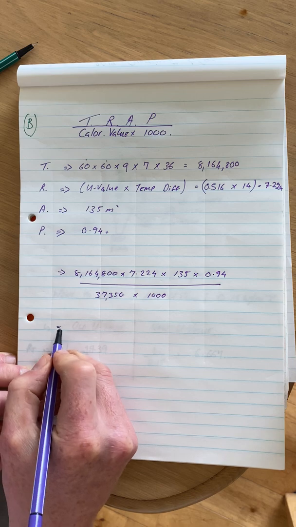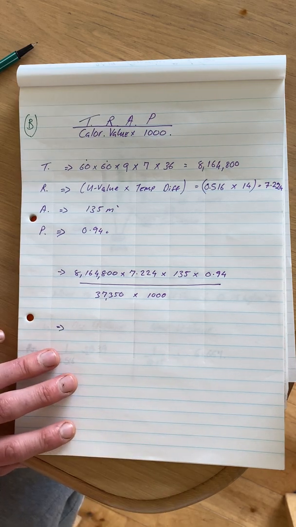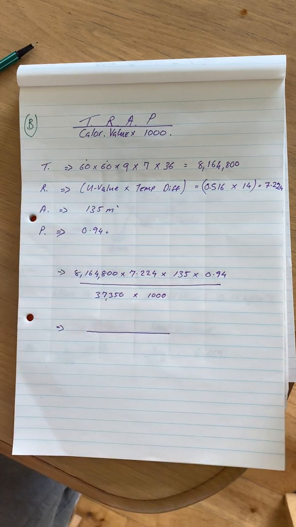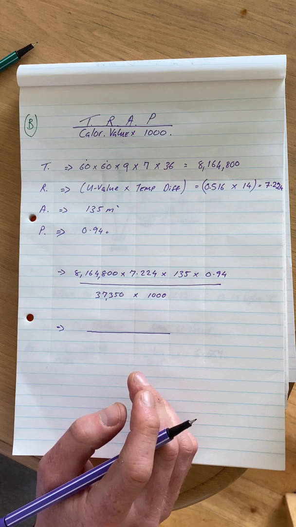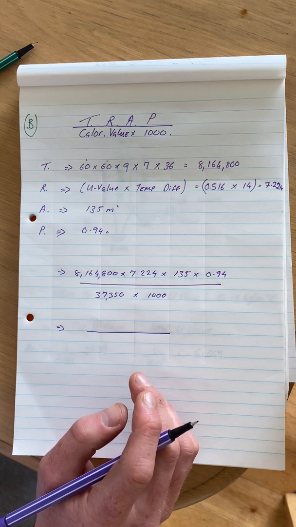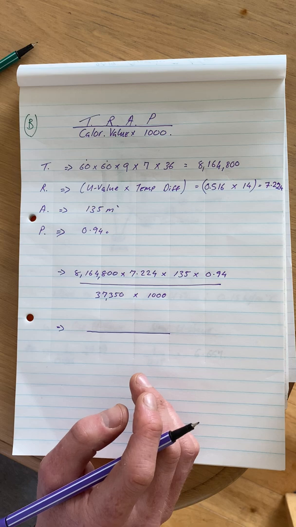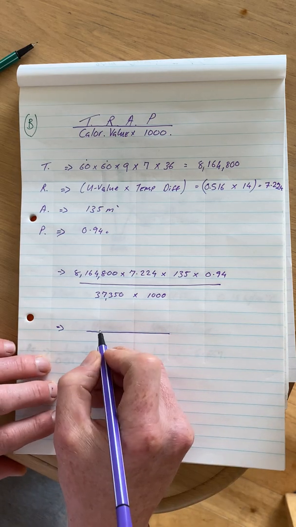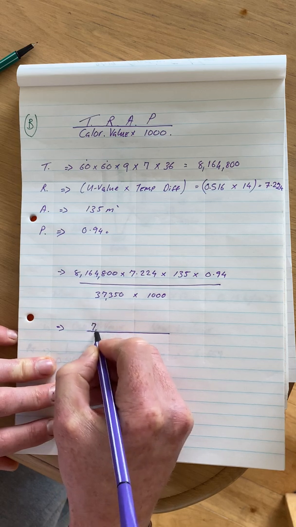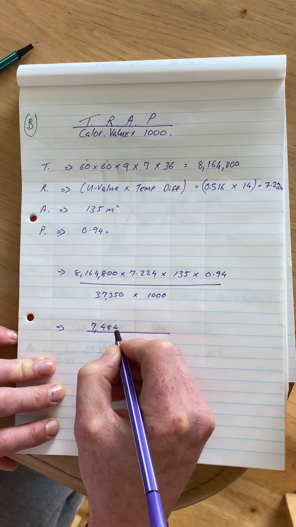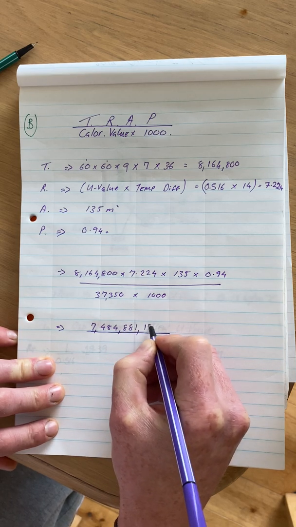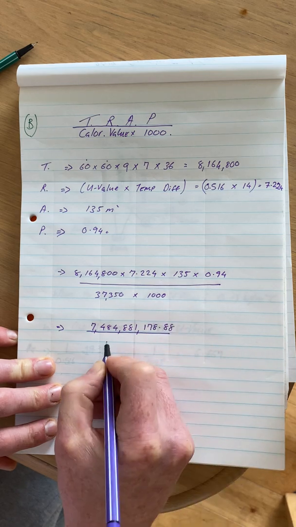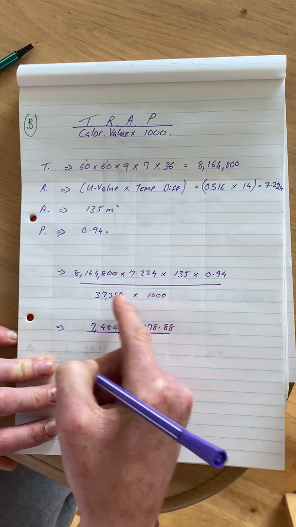Okay, so when I multiply that out, top line first, I'll multiply the top and then the bottom line. Okay, so the top line is 8,164,800 multiplied by 7.224 multiplied by 135 multiplied by 0.94, and I get 7,484,881,178.88.